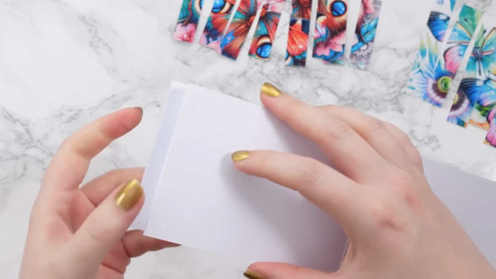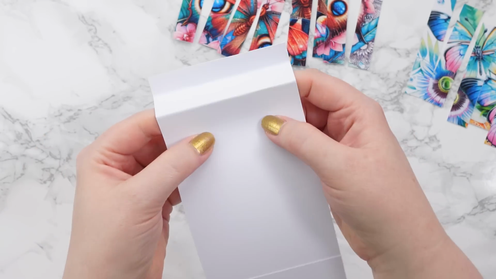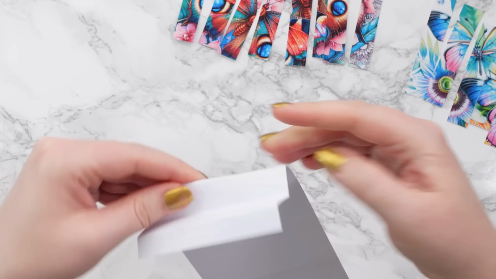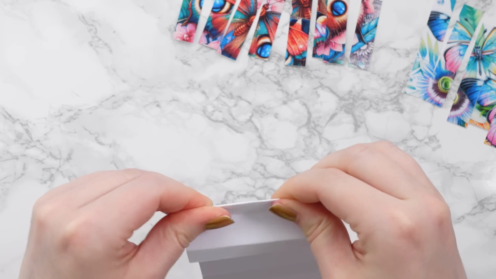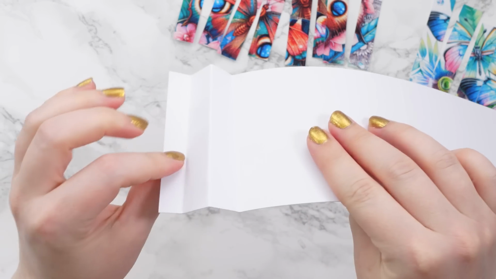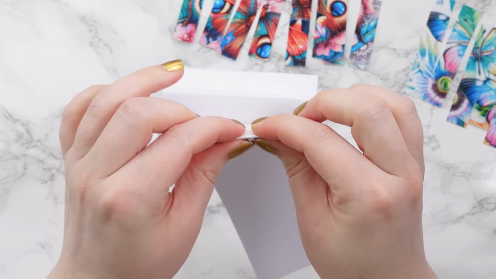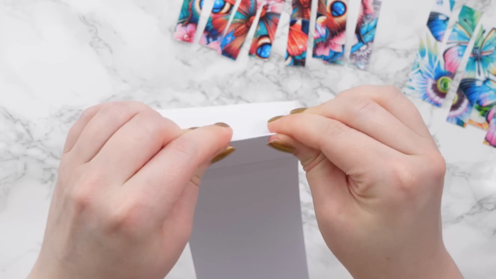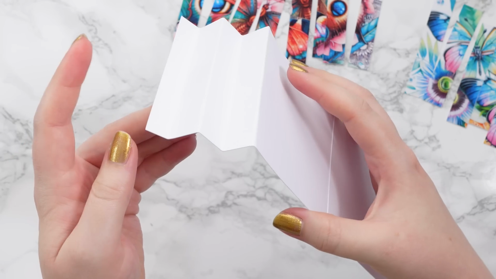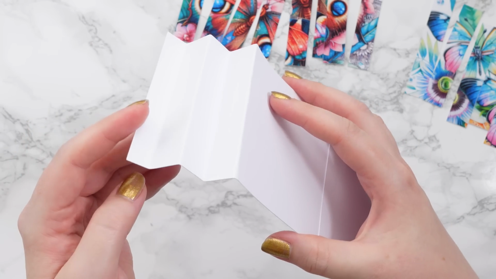And then we'll go back to valley fold for the next one. So this one, the point of the fold will be at the bottom. Next time, it will be a mountain fold, so the point will be at the top. And then continue alternating until the whole thing is folded.